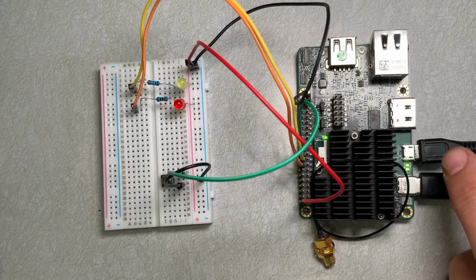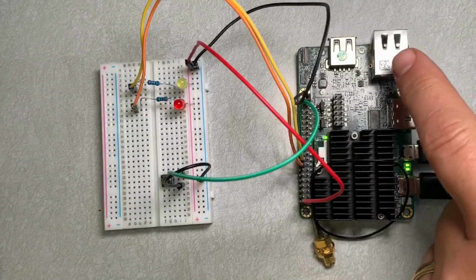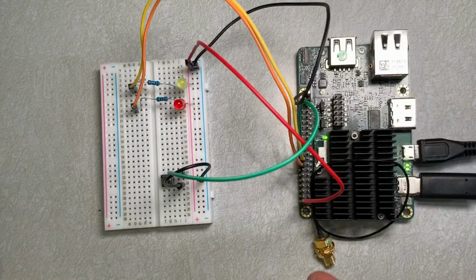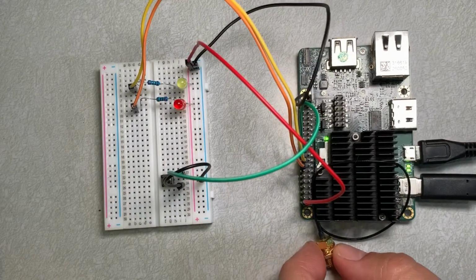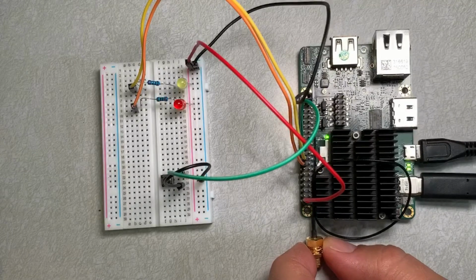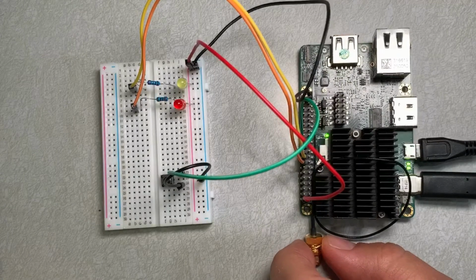We have access to the command line using that port, but this can also easily be done via SSH using the Ethernet or the wireless LAN connection. Notice here that we don't have an antenna connected to the wireless LAN, but that's okay. We're not going to be using it today anyway.